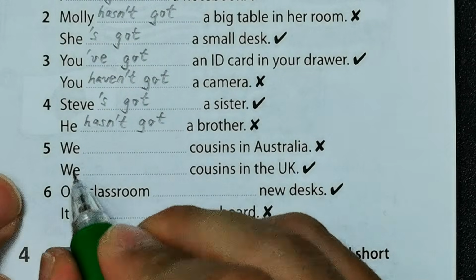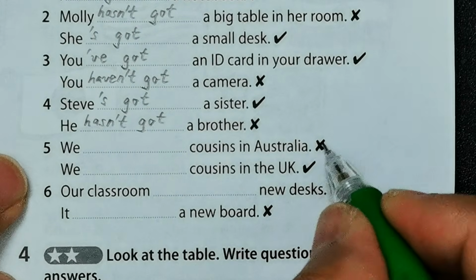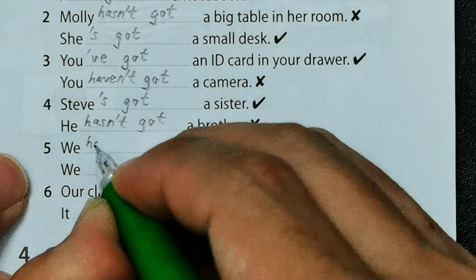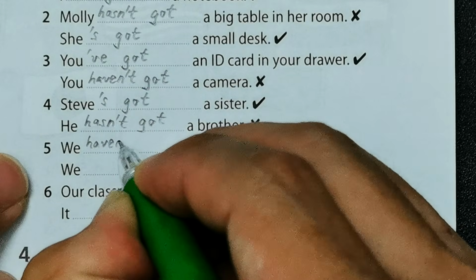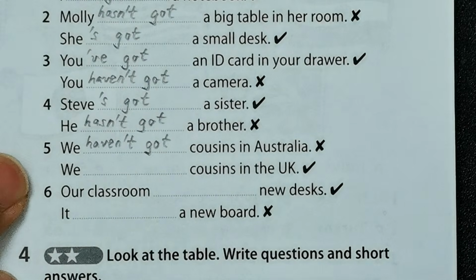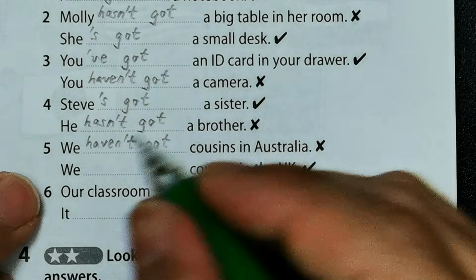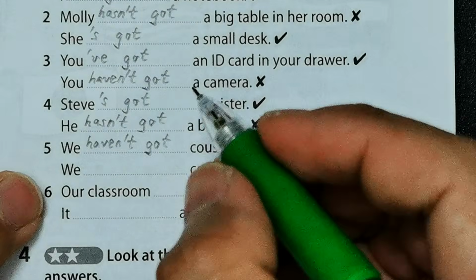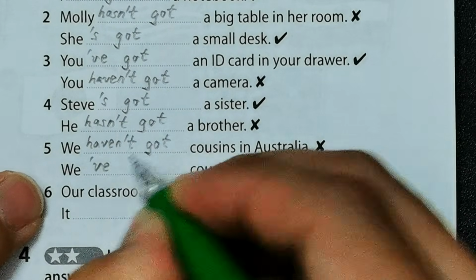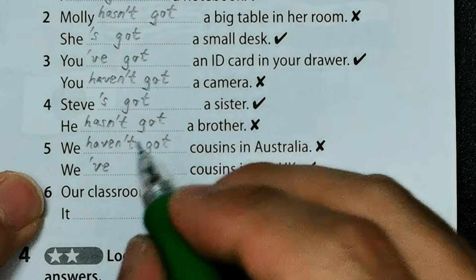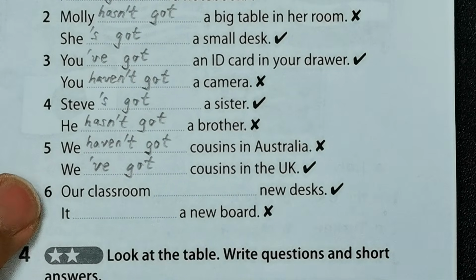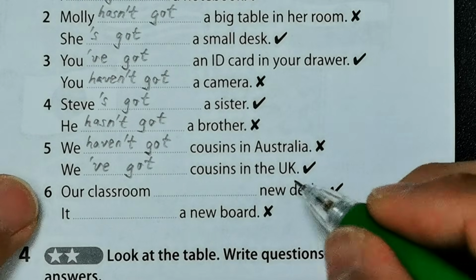And number 5, we, so haven't got cousins in Australia. And then the affirmative form, so we've got cousins in the UK or United Kingdom.